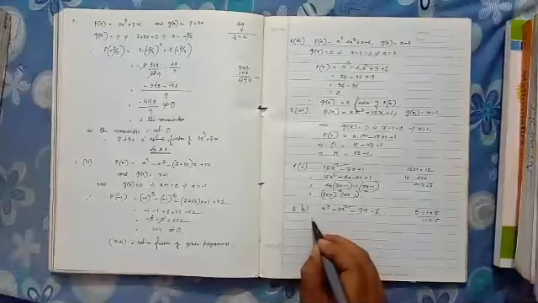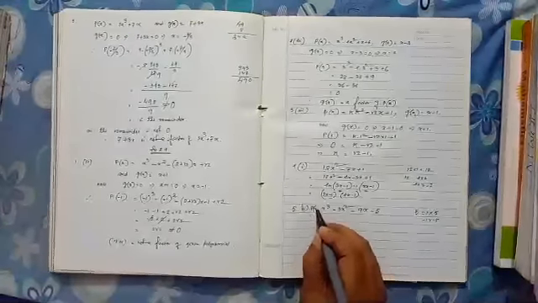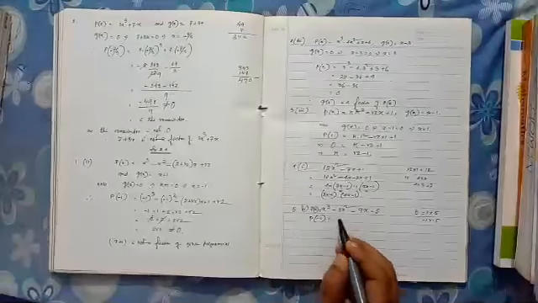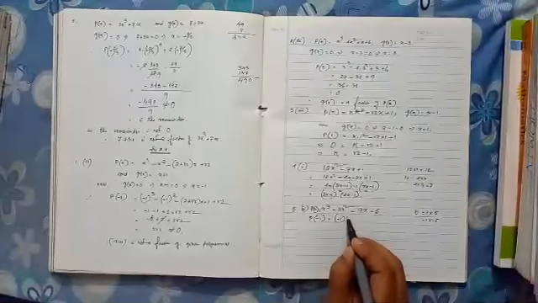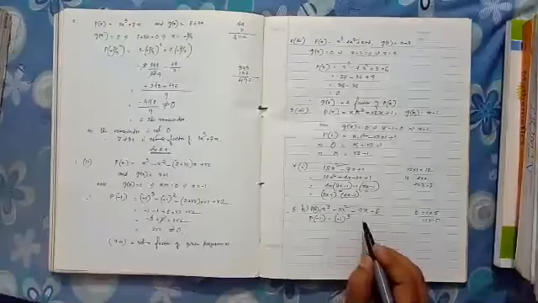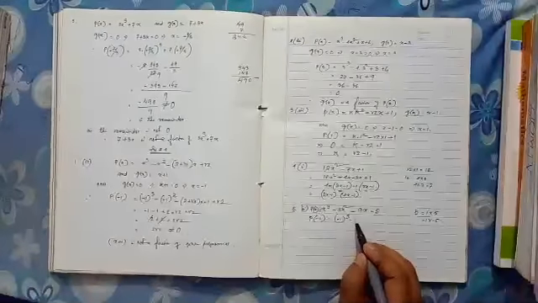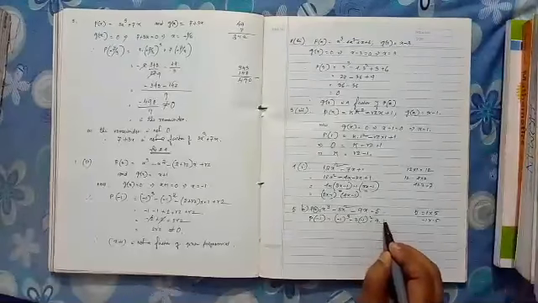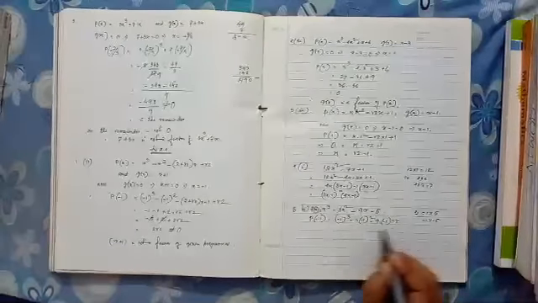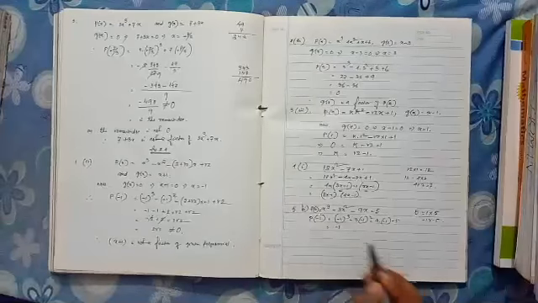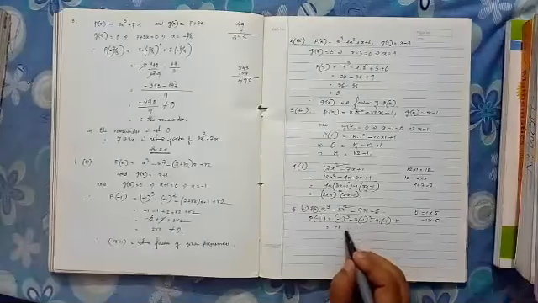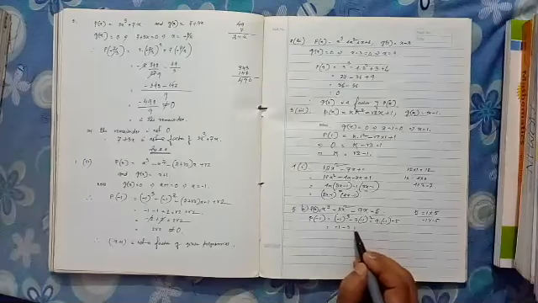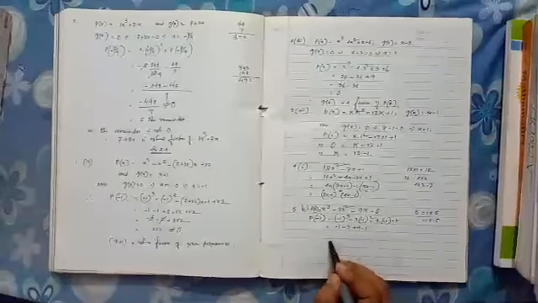Let us test. If this is p of x, then let us find p of minus 1. So minus 1 cube, minus 3 into minus 1 square, minus 9 into minus 1, minus 5. So this is minus 1, minus 3, plus 9, minus 5.